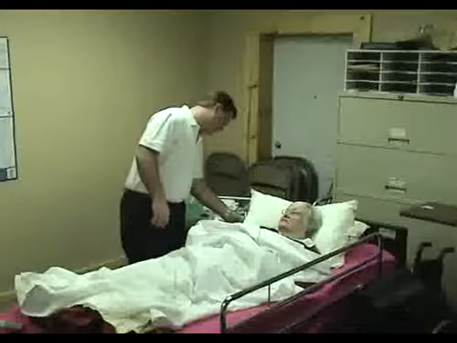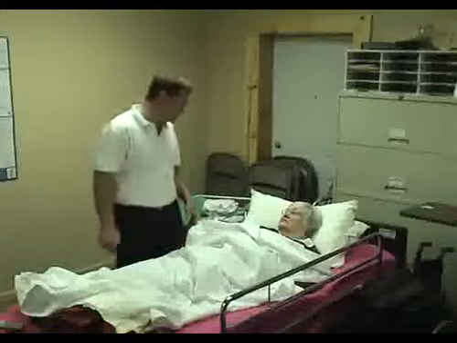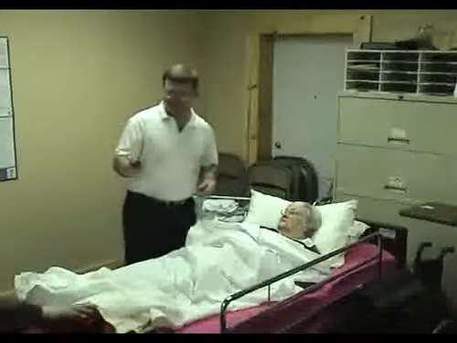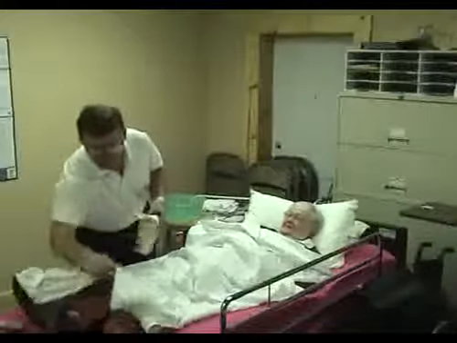Number 3, washes the body parts first. I can't find the washcloth. It's down there with your towel. There it is. I was looking up here.